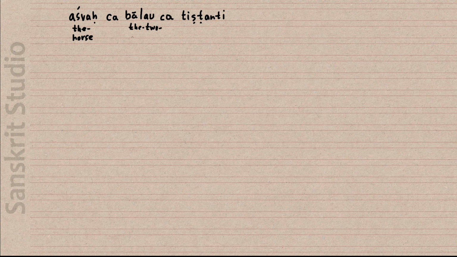The two boys. And 1 plus 2 is 3, so it must be plural, so it must be tishtanti. So then we have 1 plus 2 here. So they all stand.